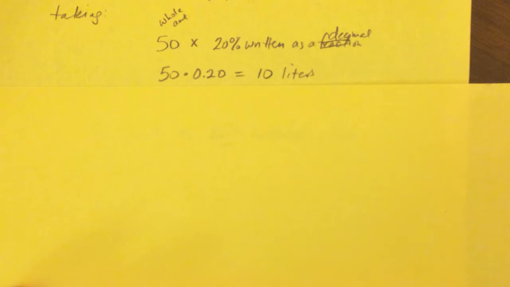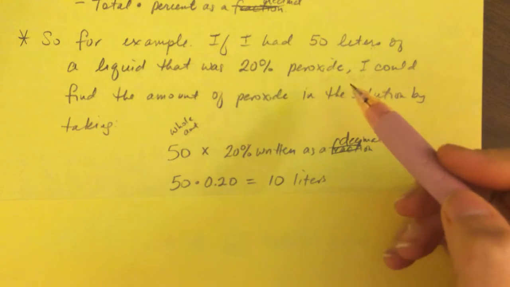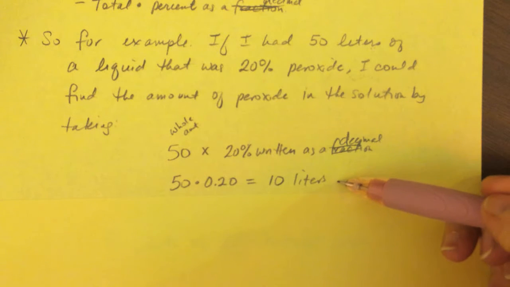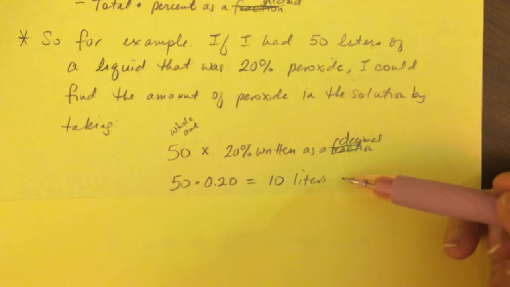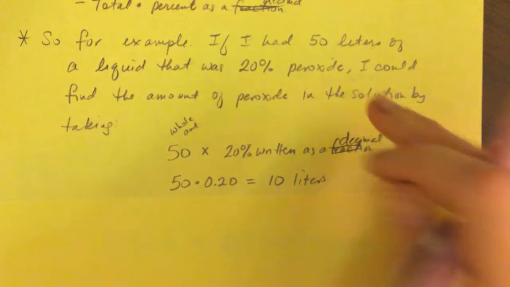And when I put that in my calculator, 50 times 0.20 gives me 10 liters. So that means in that entire huge vat of whatever this mysterious solution is, 10 liters is peroxide. We don't know what the other 40 liters is, but that's peroxide.